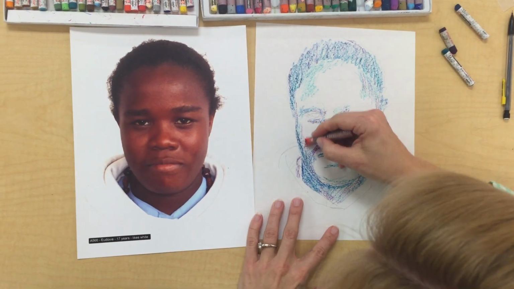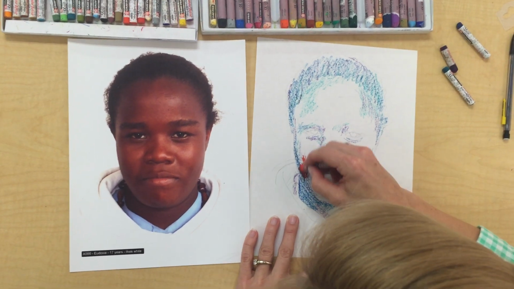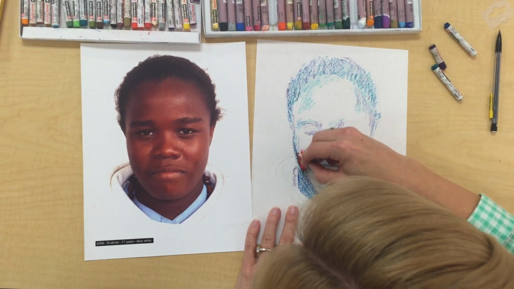and I'm going to do a scruffling motion. And I'm going to use that. I'm kind of going in the direction of the skin, but not entirely.